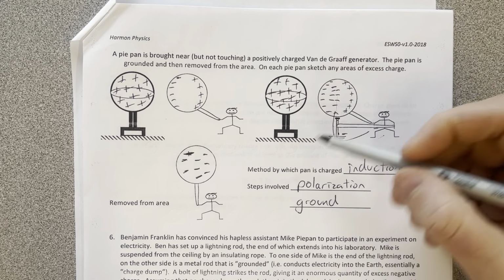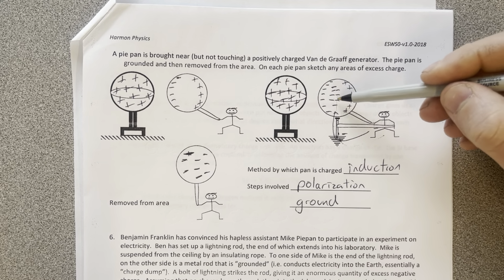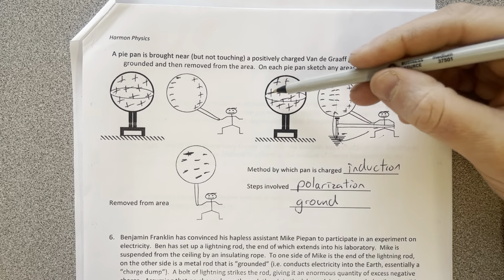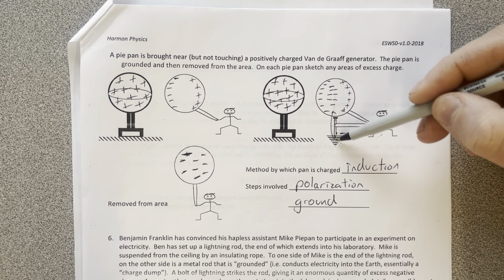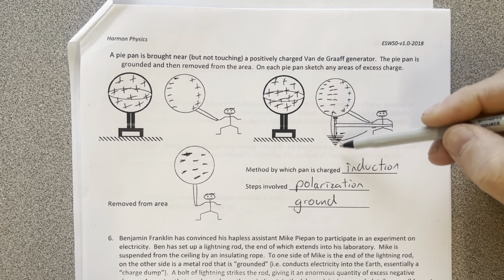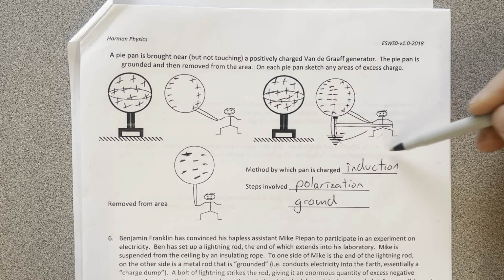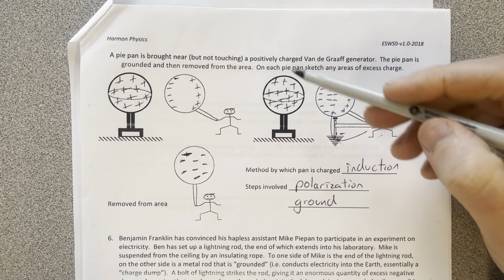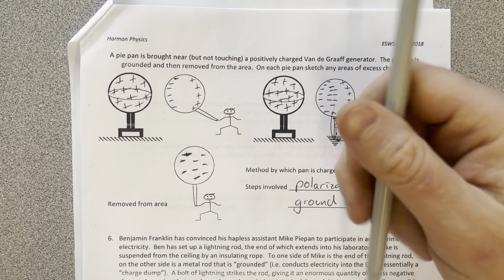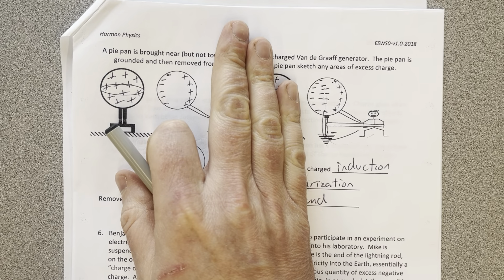And we take it away from the area because the electrons got sucked up on here due to the Van der Graaf. The Van der Graaf's pulling on them through the air, right from the ground, right up onto here. When you ground it, that's what you're doing. More electrons can come onto that. And when you remove it from the area, it's all because of this external force, right? If you just have a pie pan without an external force and you ground it, nothing happens.